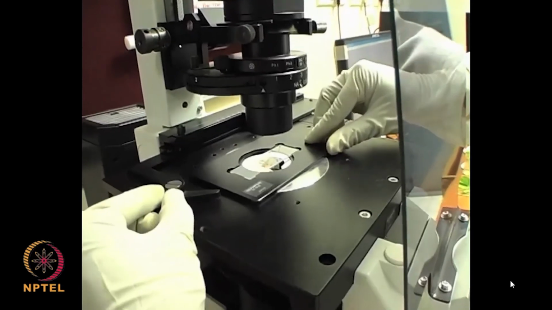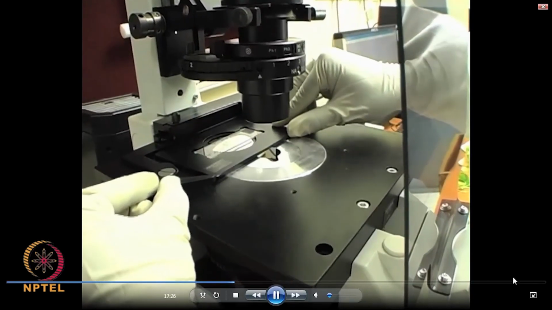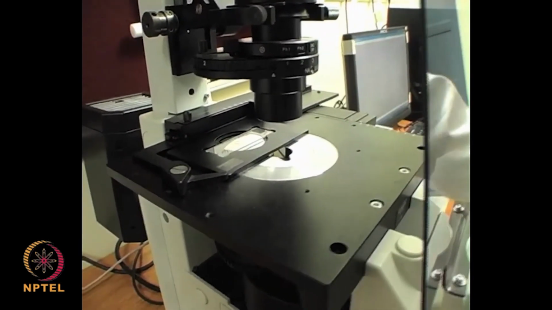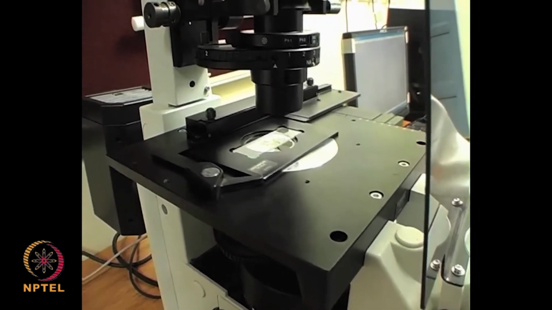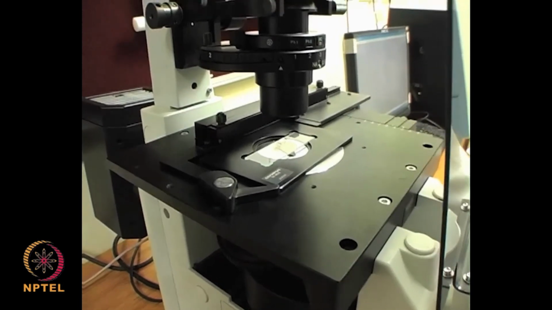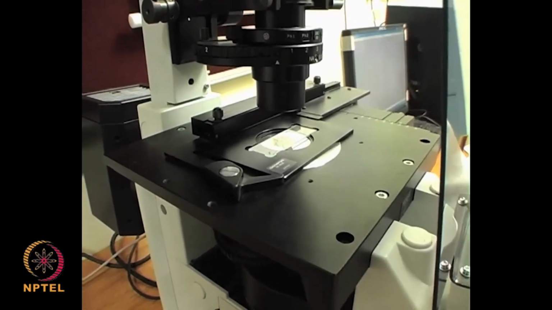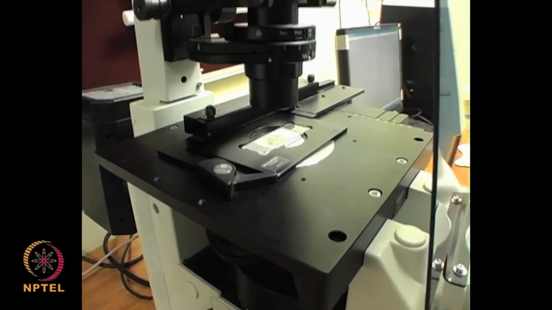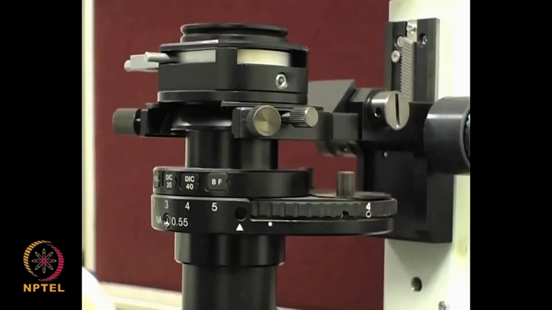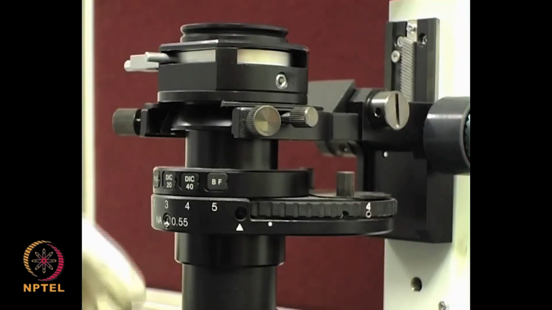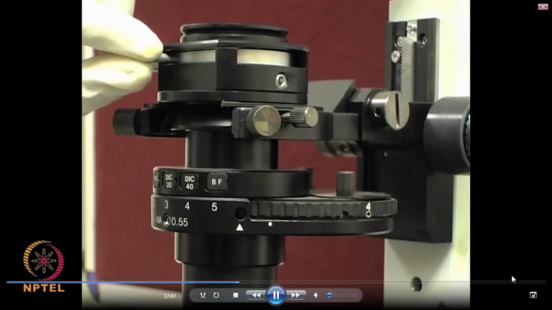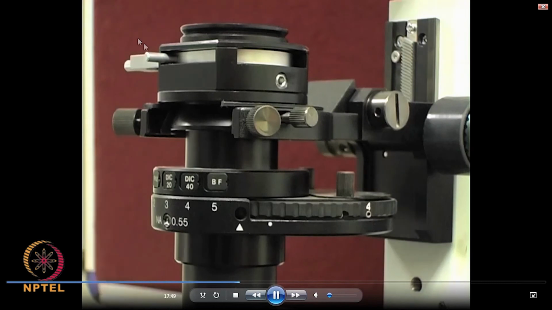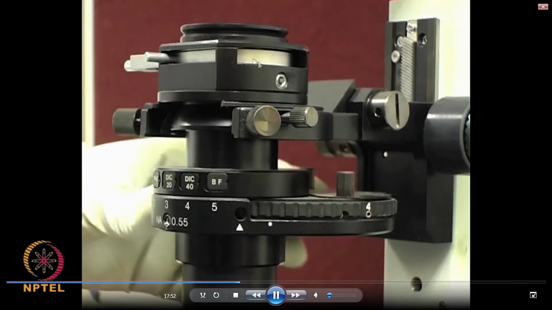Now you can see that the specimen is kept on the stage and it is being brought to the optical axis. As I told in the last class, we have to choose an appropriate aperture. Right now we do not require a polarizer, so it is in the bright field mode.